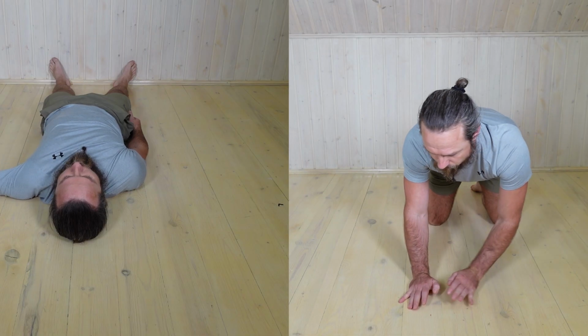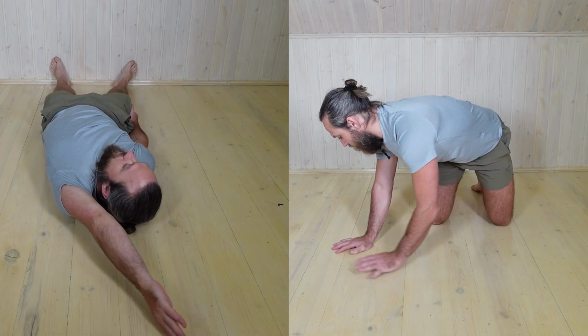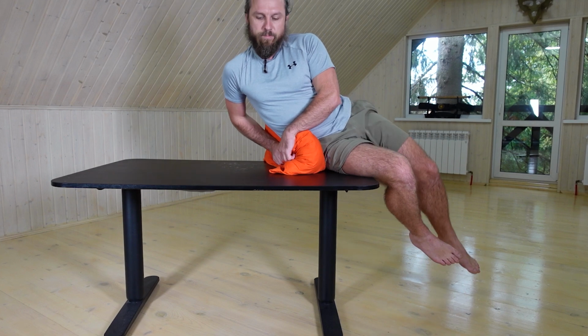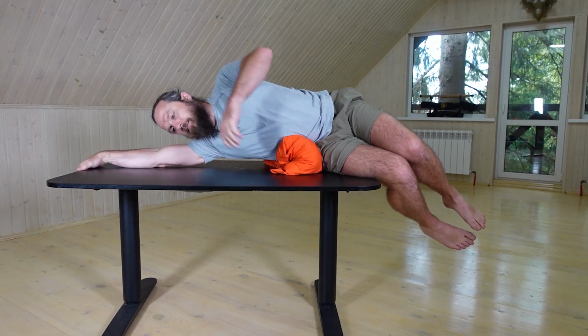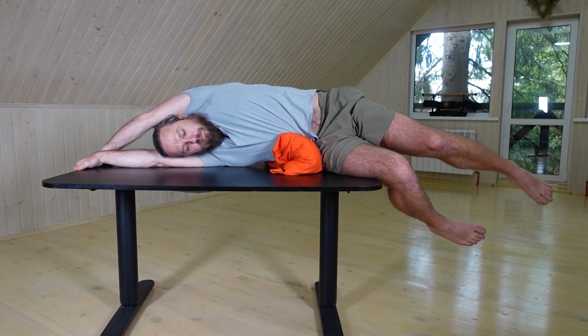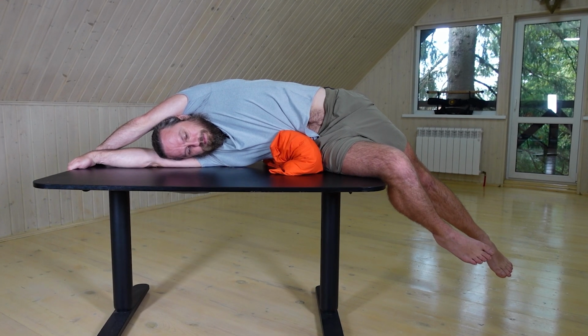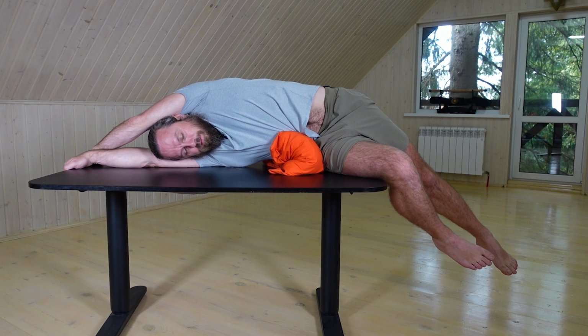If you have very problematic Quadratus Lumborum muscles, do a side bend of the body, kneeling or lying on your back. You can also gently stretch your Quadratus Lumborum by lying on a table or couch with one leg hanging off the end. It is important that the surface you are lying on has good support and does not tip over when you shift your center of gravity.